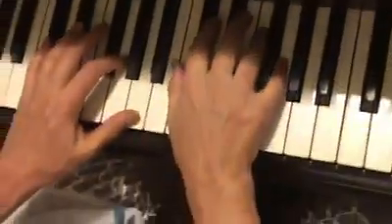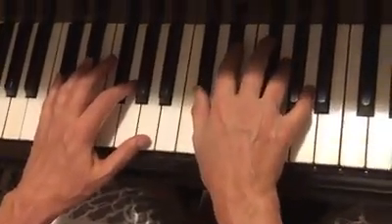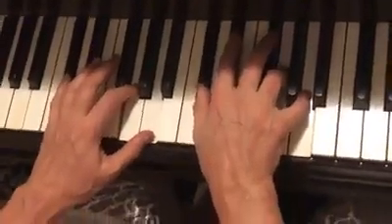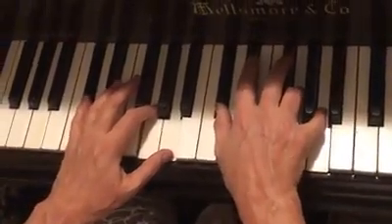We will start with the A7 chord. C sharp, G, and A. 4, and 1, 2, 3, 4.